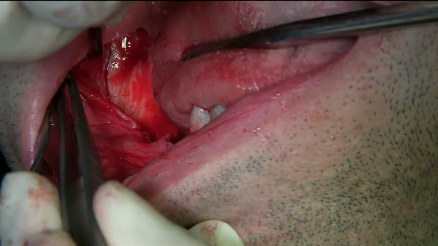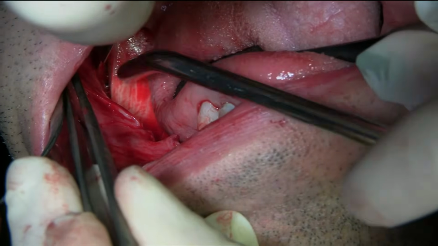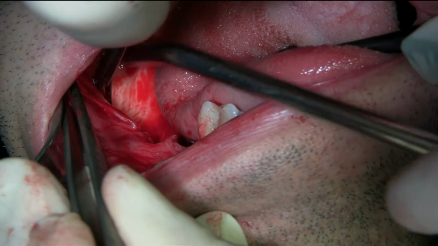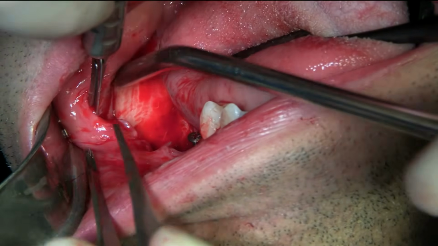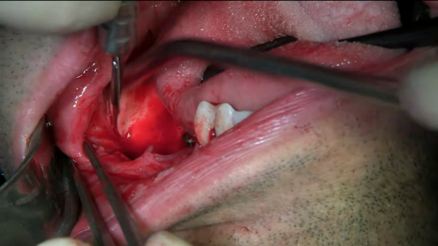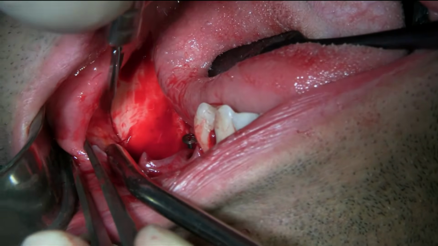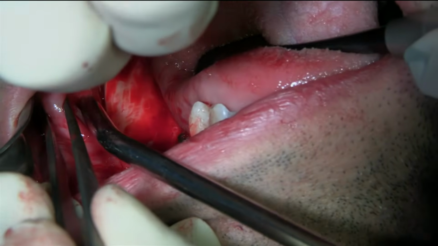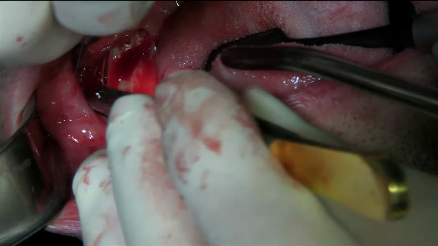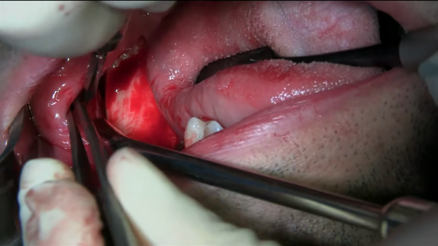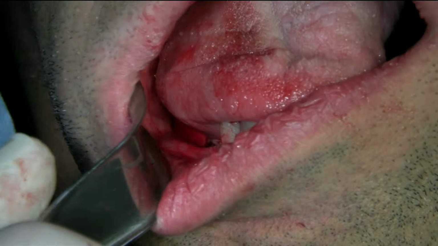Okay. Section. Anterior. We might be done.